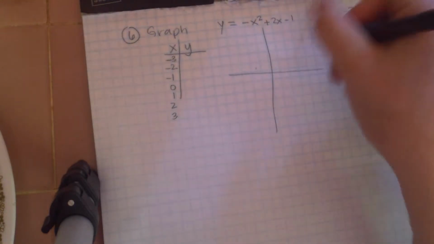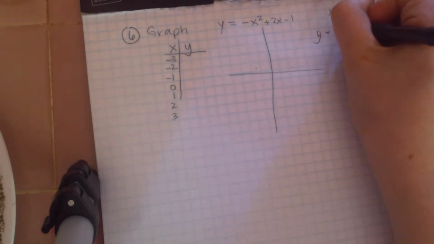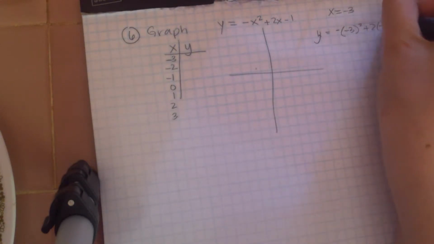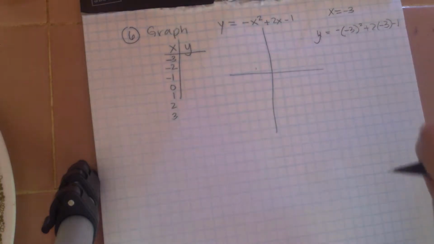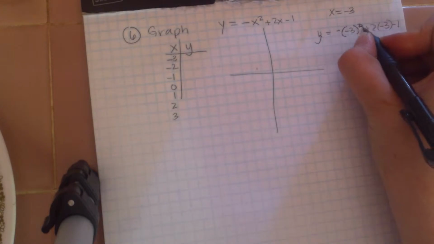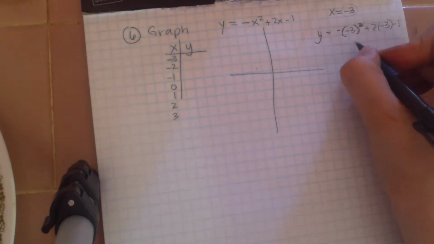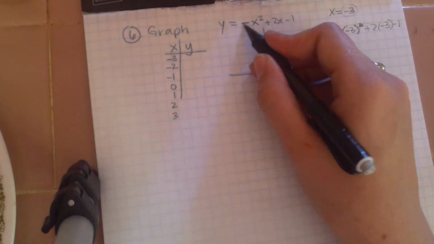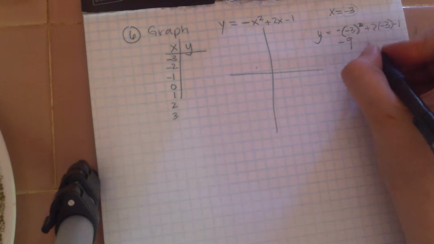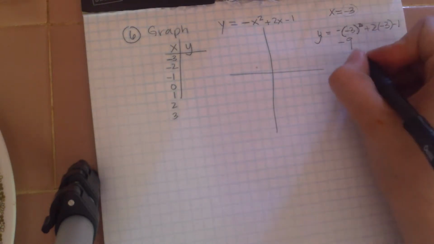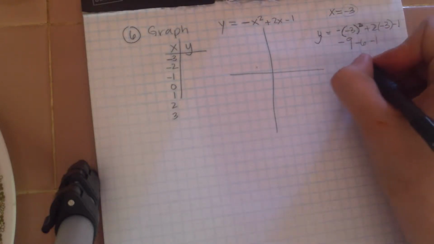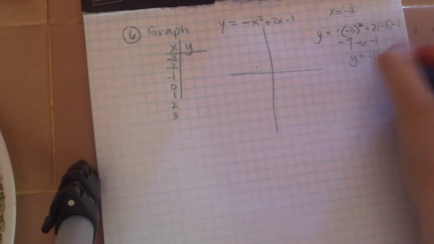So x equals -3. Let's try that one. y is equal to negative -3 squared plus 2 times -3 minus 1. This is where it's tricky because there was a negative to begin with, and now within that square, we're squaring the -3. So the -3 becomes a +9, but since it's negative x squared, it's negative 9. And then 2 times -3 is -6, minus 1. -9 plus -6 plus -1 is -16. y equals -16 is what we're going to get out.